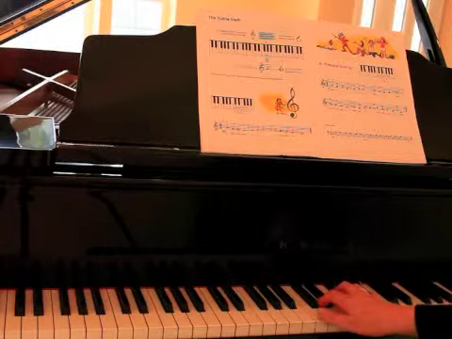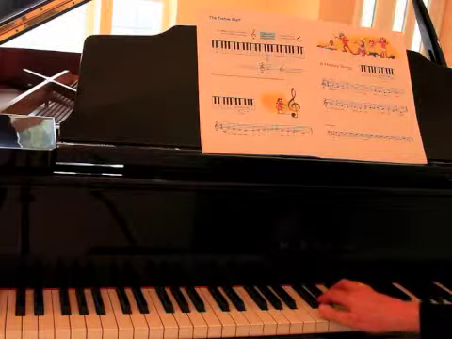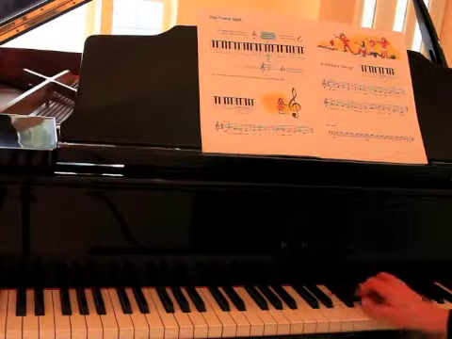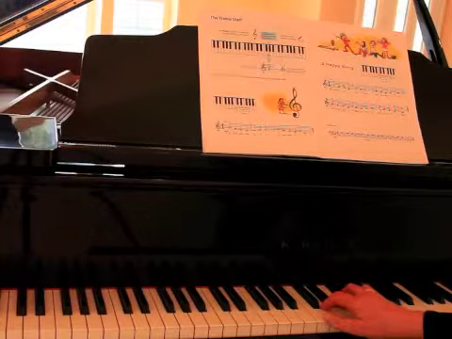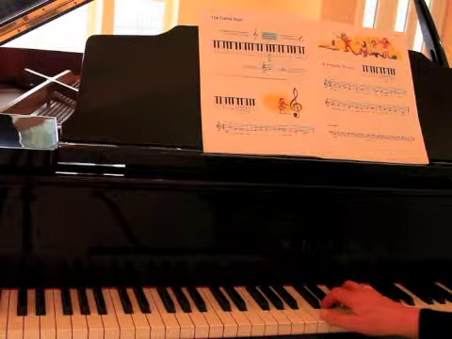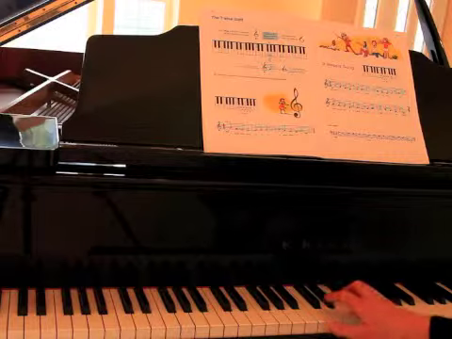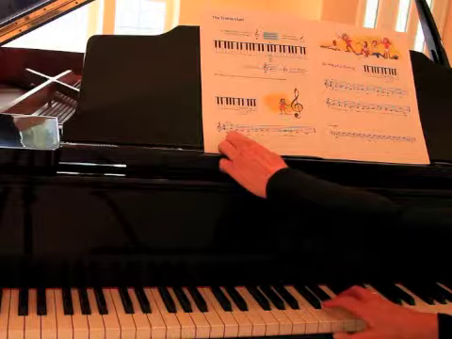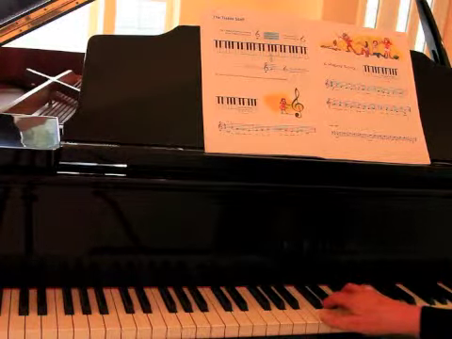Now, by remembering G and knowing that G is on line 2, you'll be able to read and name every note going up from G and down from G. It's a very important note. So, the first 5 notes we're going to learn to read in the treble clef are the middle C, D, E, F, and G. So we'll start with G and say G is on line 2. Now play it with me and say G is on line 2.